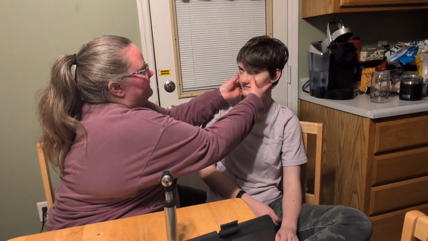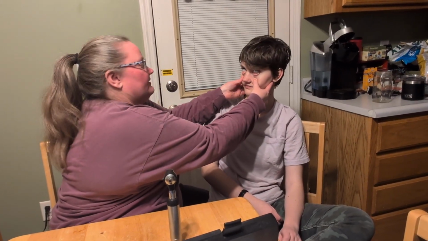All right, now we're on to the eyeballs. I'm gonna look at her external eye. I'm gonna look at her eyelids. There's no redness. They don't look inflamed. Her eyebrows, her eyelashes, everything looks symmetrical, evenly distributed. I'm gonna look at her cornea and her sclera. Will you look up for me? I'm gonna pull down her eyes. Everything looks nice and clear there.